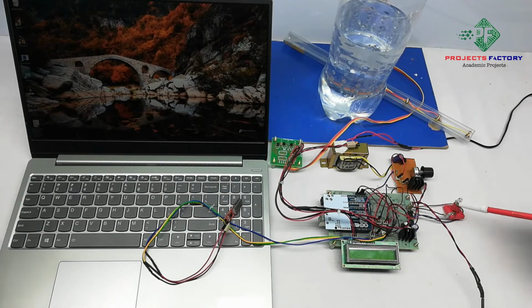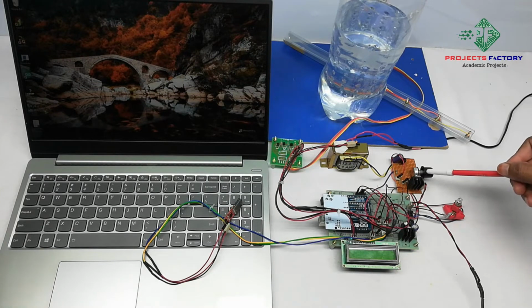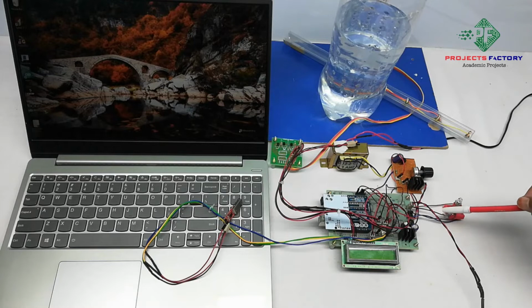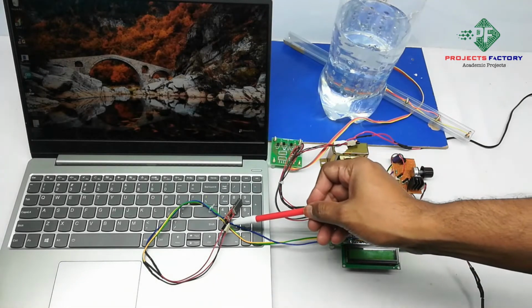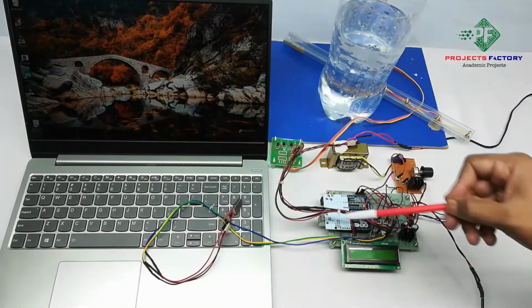This LED is connected to the transformer output and we are reading the current and voltage of the light. To vary the voltage and current we are using a 10K potentiometer. This LED acts as a load of the transformer. Here a USB to serial adapter is connected from the laptop to the Arduino UART port.